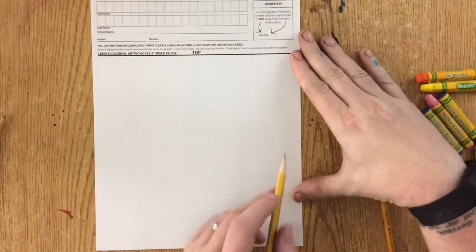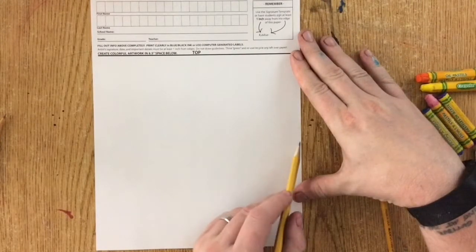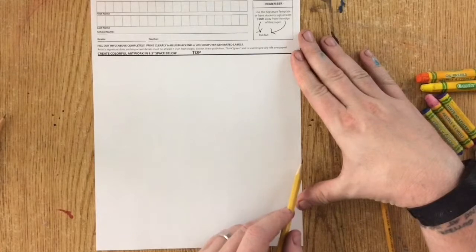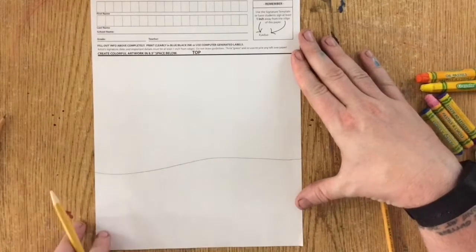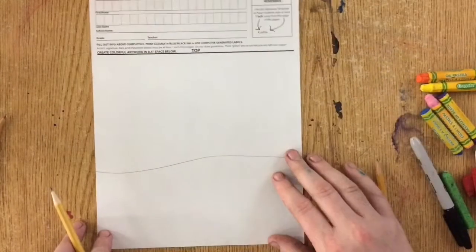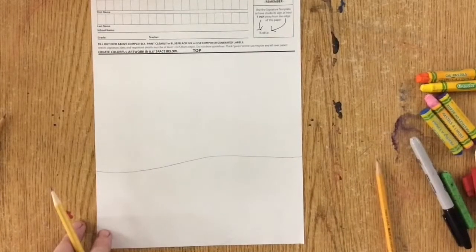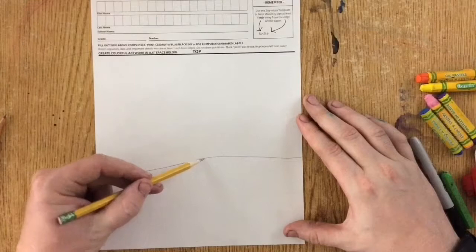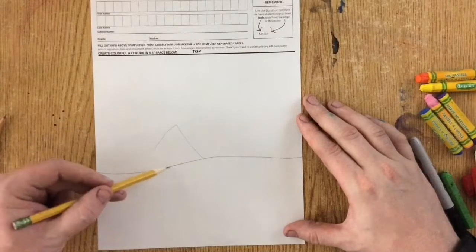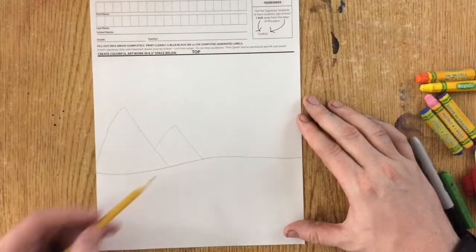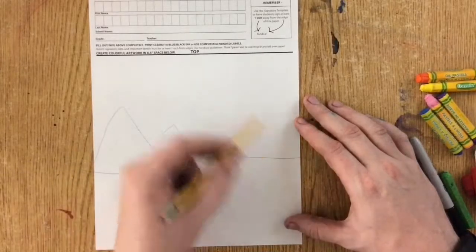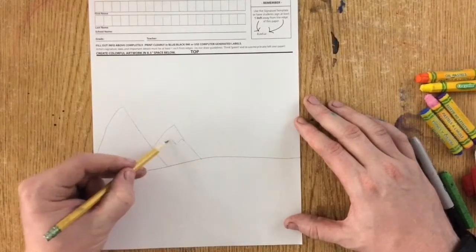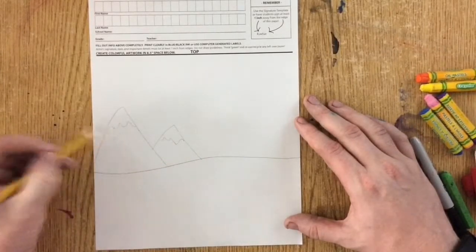Now, the first thing I do when I'm drawing any sort of a landscape is I start with the horizon line. And I don't like my horizon line to be perfectly straight. I also don't necessarily need it to be right in the center of my paper. I might decide that I want to make some mountains or something like that on the horizon. The horizon line is this line that shows where the sky touches the ground in my picture.